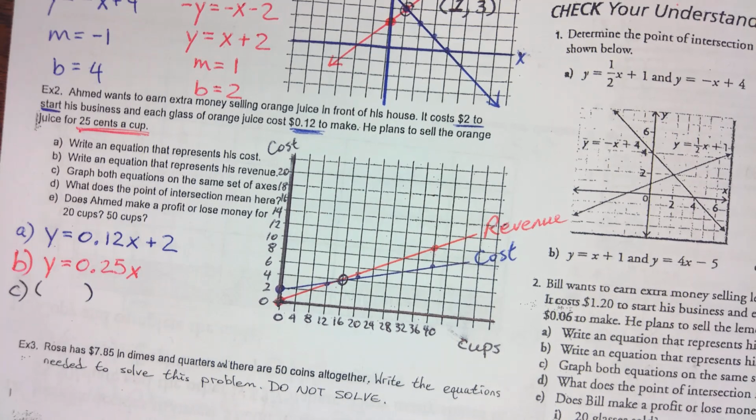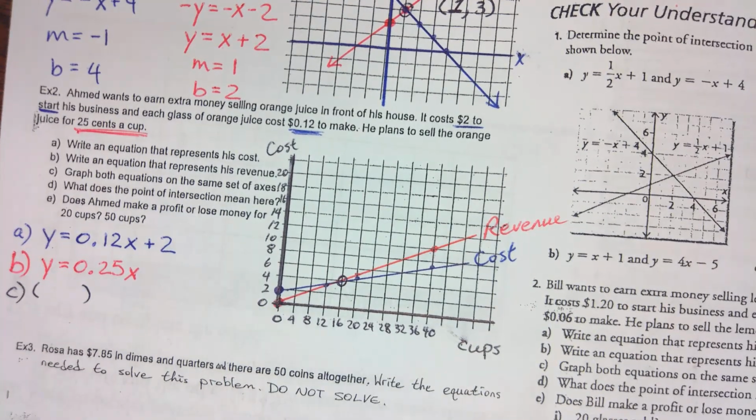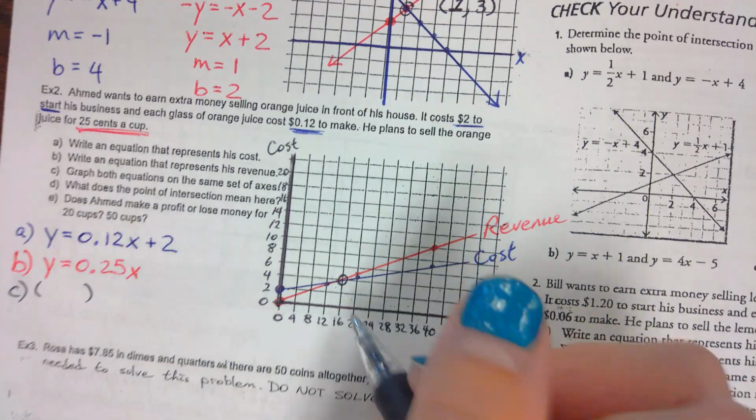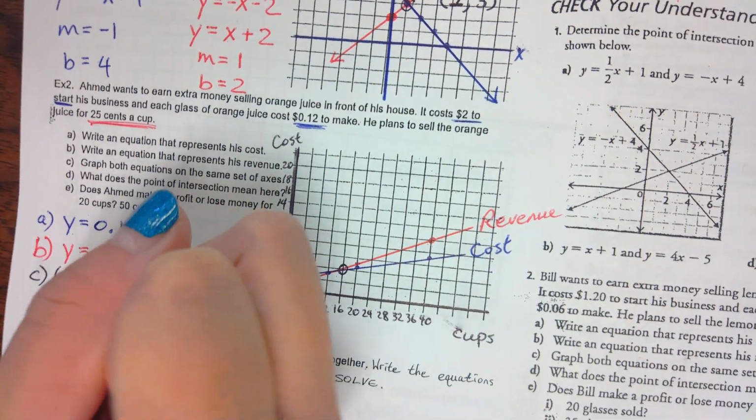But what's his mistake there? Okay, it is a 4 and it is a 16, but what comes first? Yeah, X and then Y. 16, 4, not 4, 16. So 16, 4.